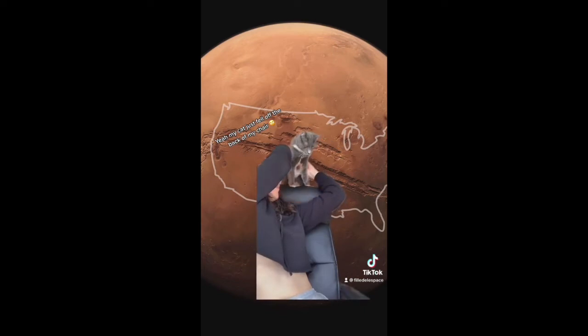Something that's important to note is that unlike the Grand Canyon, which was formed by the Colorado River cutting through it, this was not actually formed by water. We think that this is essentially a giant tectonic crack in the surface that formed as the planet was cooling.